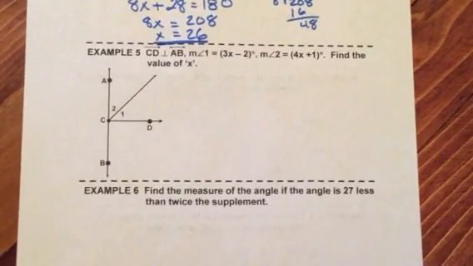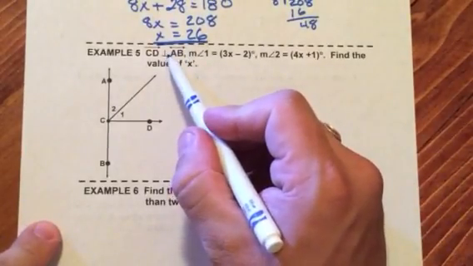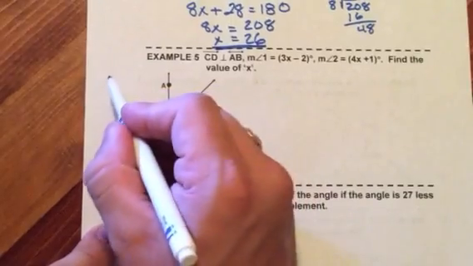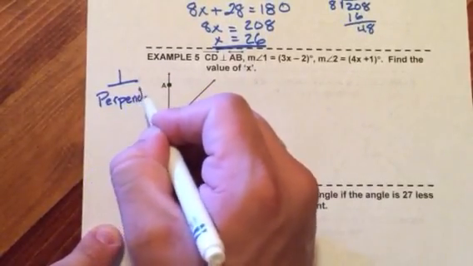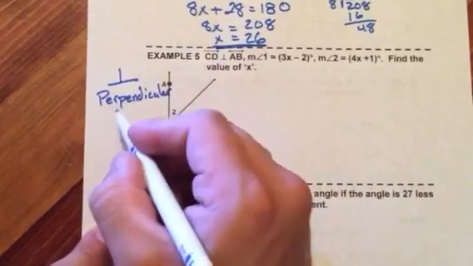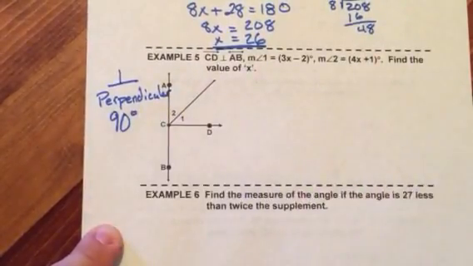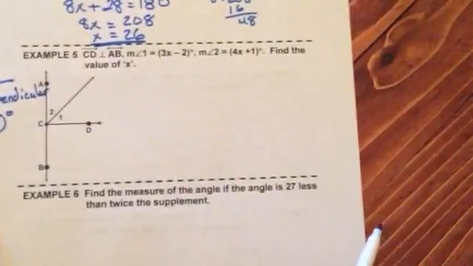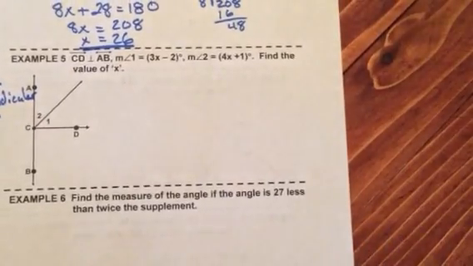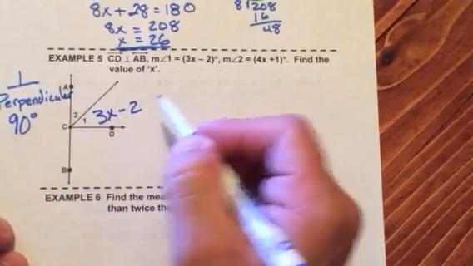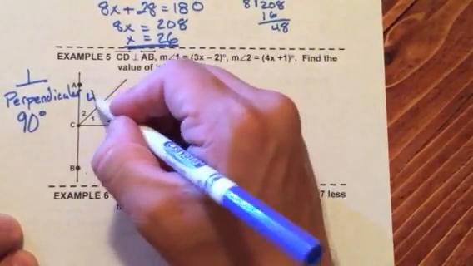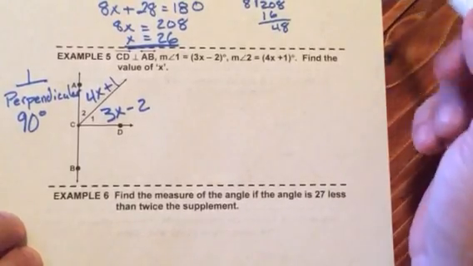Let's look at example 5. I know that CD is perpendicular. That's what that word means to us. That means perpendicular, which is another way to say 90 degrees. It is perpendicular to AB. The measure of angle 1 is 3x minus 2, and the measure of angle 2 is 4x plus 1. So we want to find the value of x.